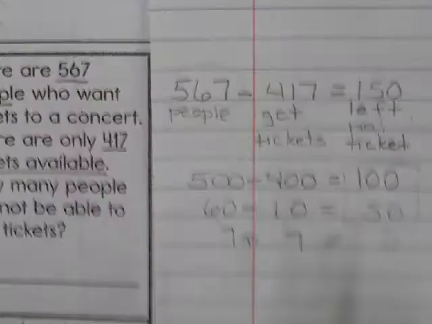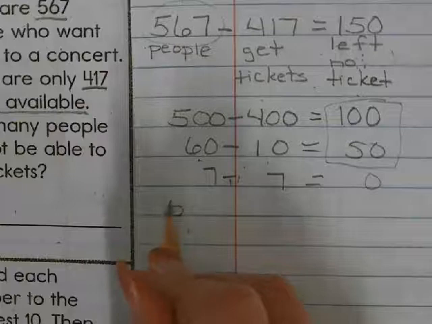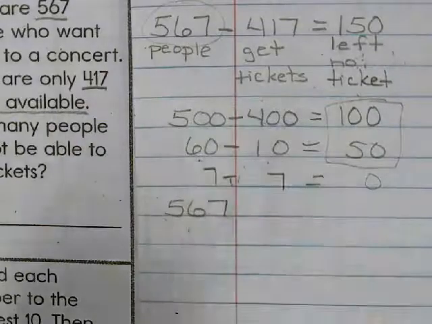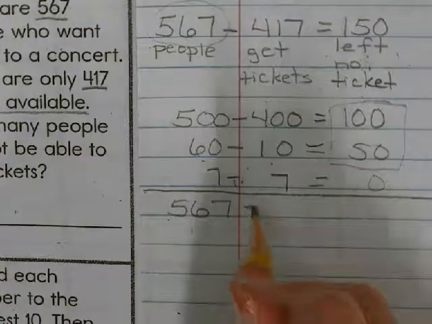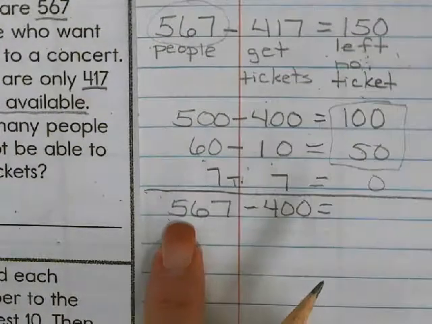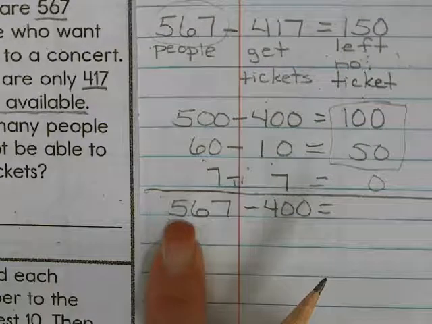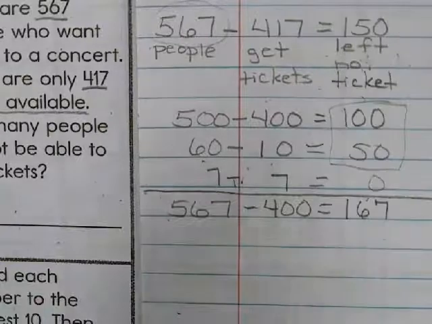Now, another way to look at this is I could take the 567 and subtract one place value at a time. So I could take the 567 and subtract 400, and if I take 400 from this 500, that leaves me with 167.